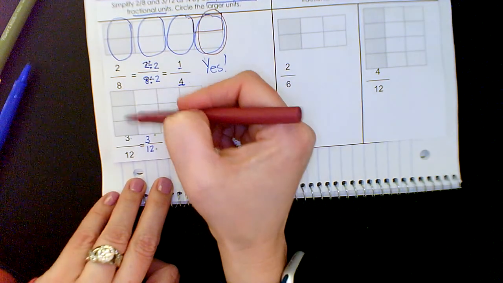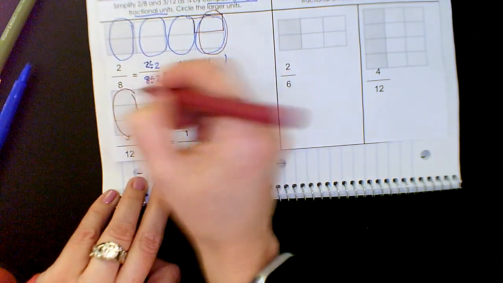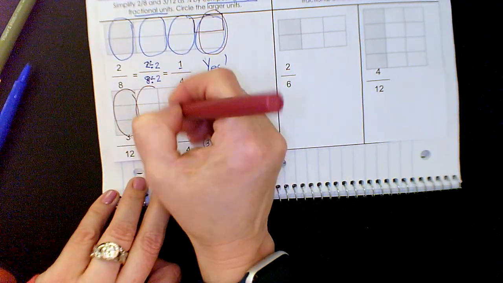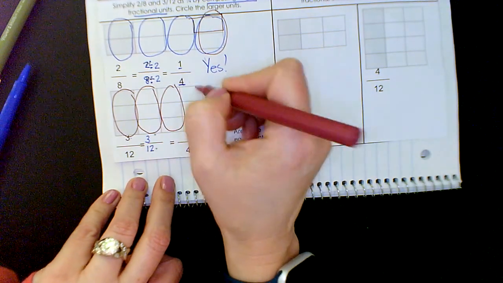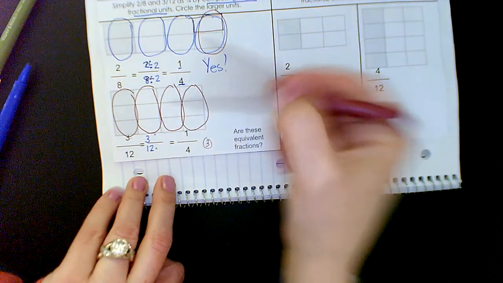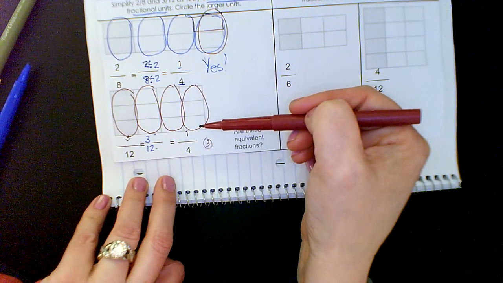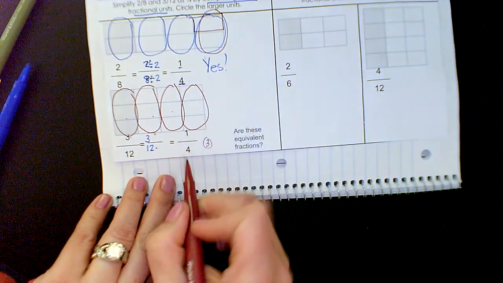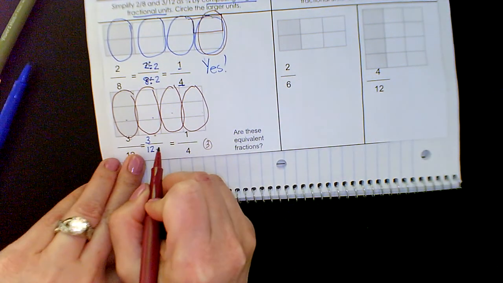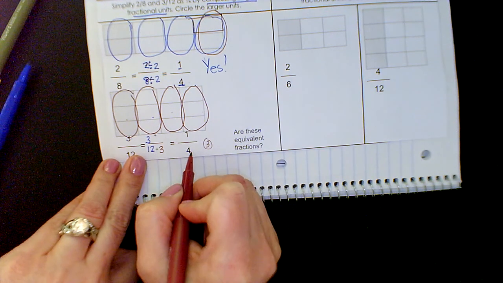So if I group these in threes, 1, 2, 3, circle it. 1, 2, 3, circle it. Do you notice it? Ooh, did I get my larger unit? How many larger units did I get? 1, 2, 3, 4. Ooh, 4. So I think 12 divided by 3 is 4.